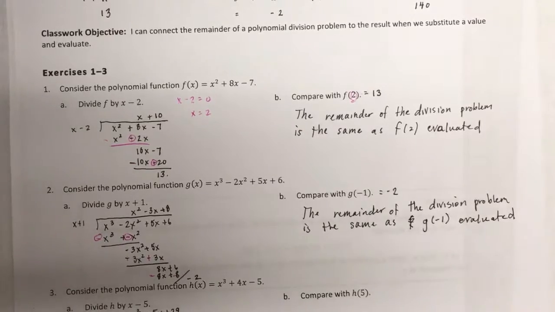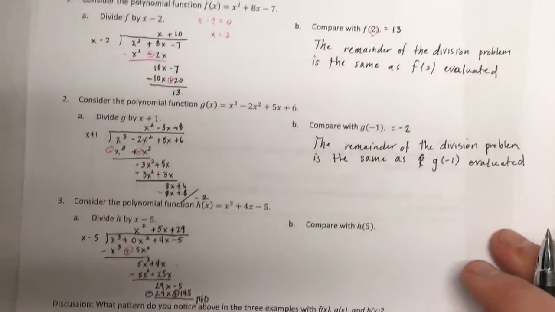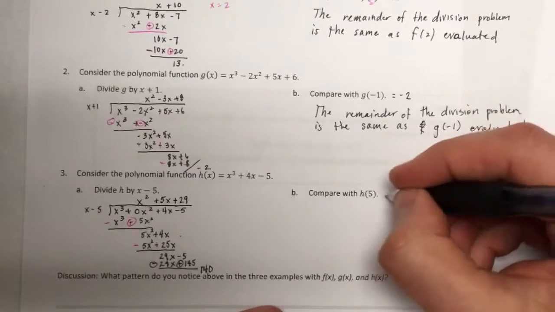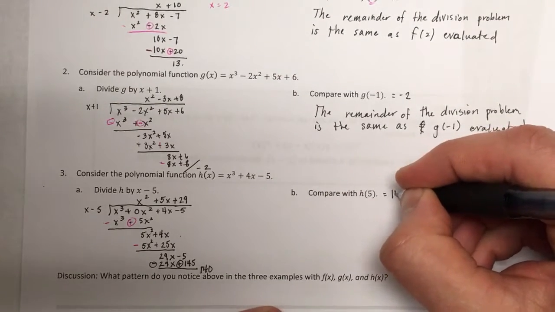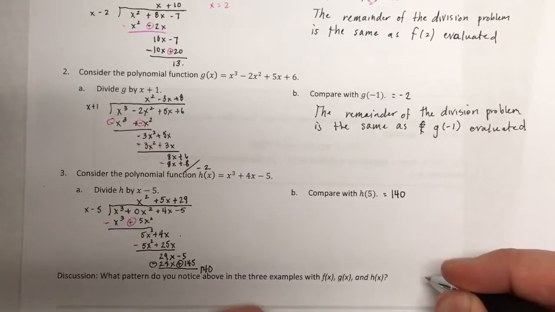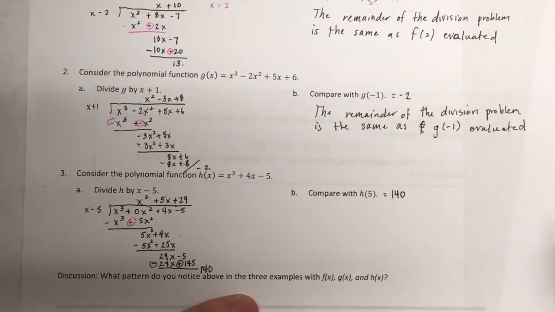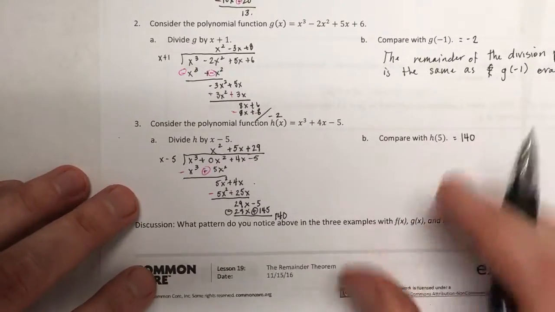Well, now we've had 2 in a row. It'd be really awesome if we could get a third result that same way. And in truth, we do, because when I evaluated h of 5, although it was a fairly large number, it was 140, and so was my remainder. And so my conclusion might be the remainder is equal to the evaluated expression.